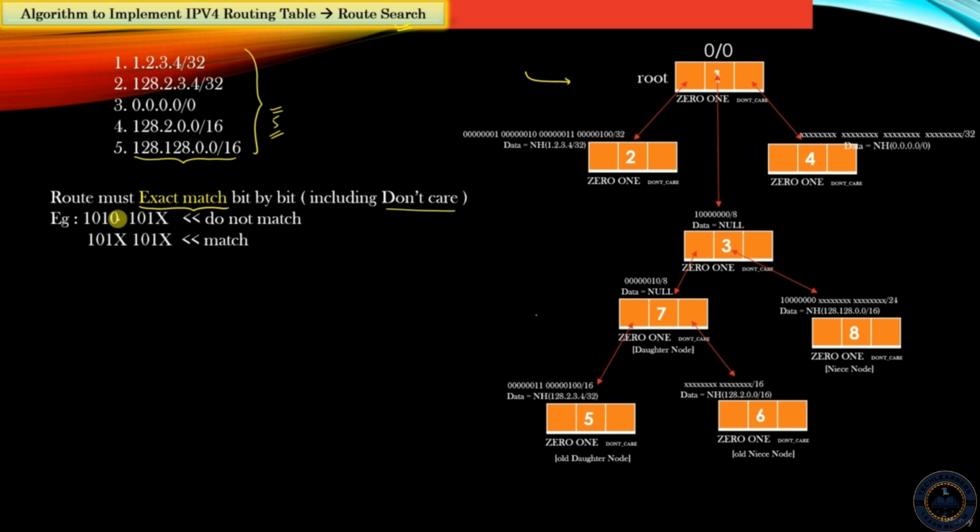So for example, if I am looking to compare the bit pattern 1010 with the bit pattern 101x, and if I ask you whether these 2 bit patterns are equal, or whether they exactly match or not, the answer is that they do not match. And the reason is simple. The last bit here is 0 and here the last bit is a don't care bit. So exact match means that each bit between the 2 bit patterns being matched must exactly match. Even the don't care bit has to match exactly with the don't care bit on the other side.